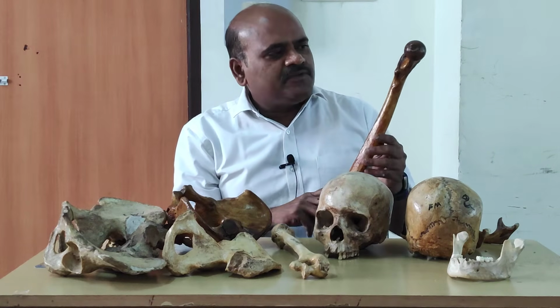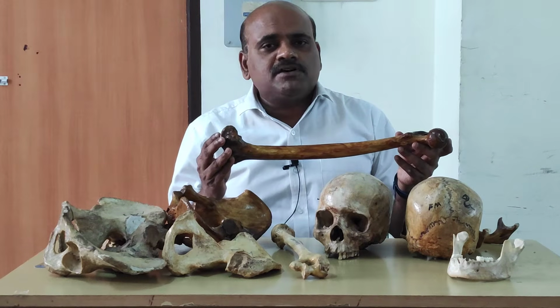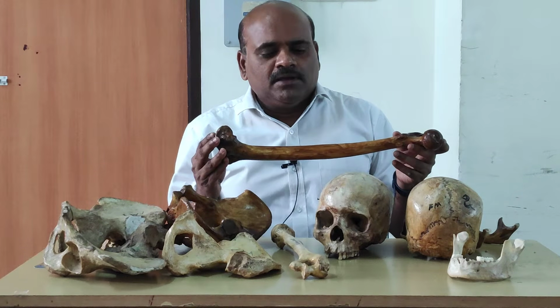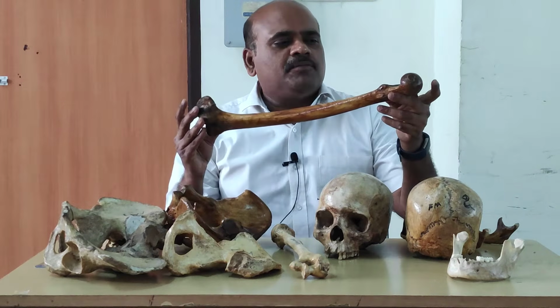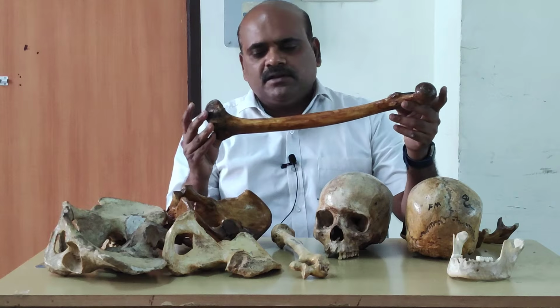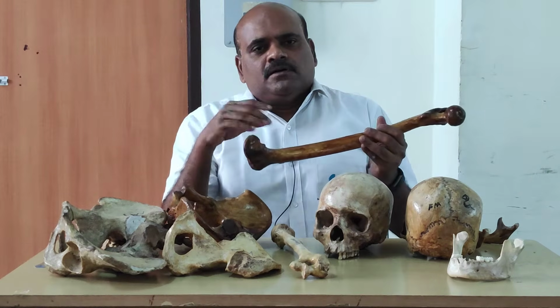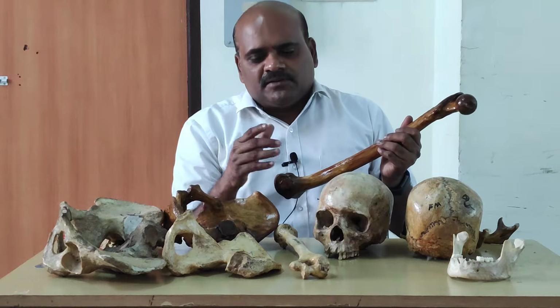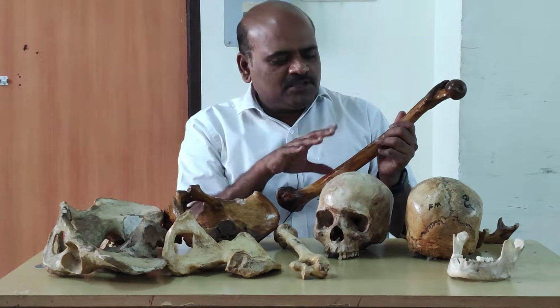Coming to the multiplication factor from the length of long bones, we have to measure the length using the Hepburn osteometric board. The length of the femur is measured from the uppermost point on the head to the lowermost point on the medial condyle. The multiplication factor is 3.7. Since it constitutes 27%, 100 divided by 27 comes to around 3.7.